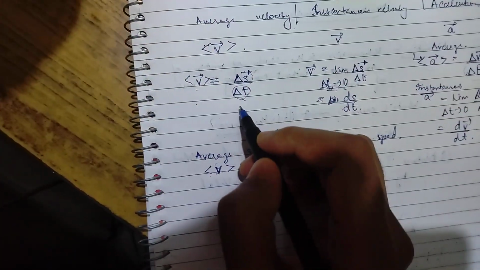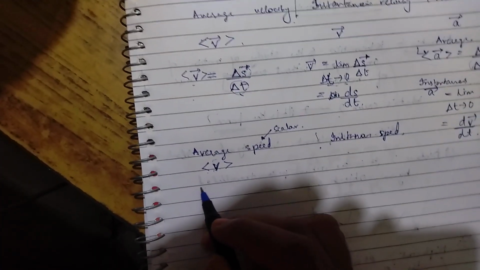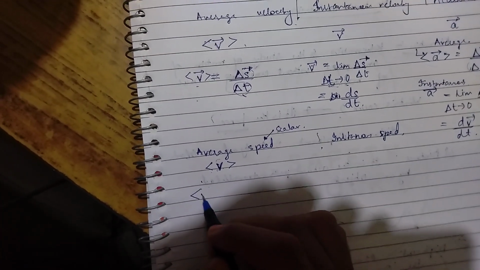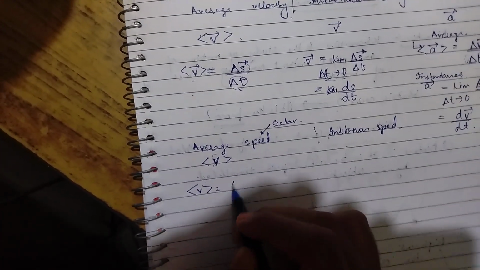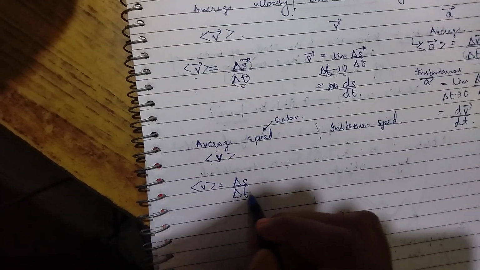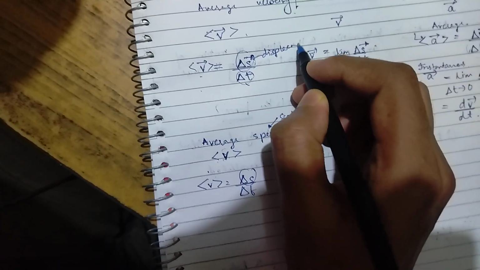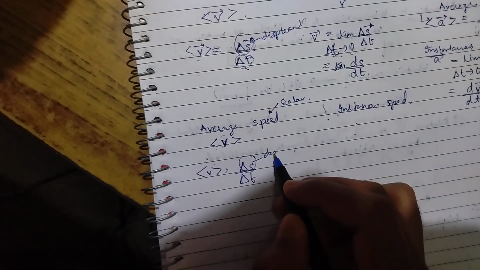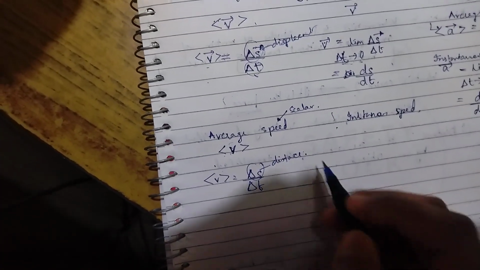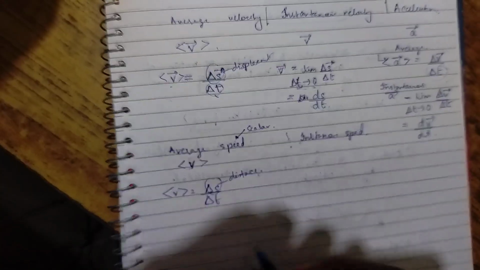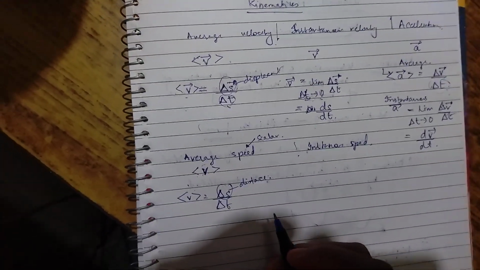Here delta s is the same as previous. This is distance, this is displacement. We studied distance and displacement in the previous lecture, so I will not talk about it now.